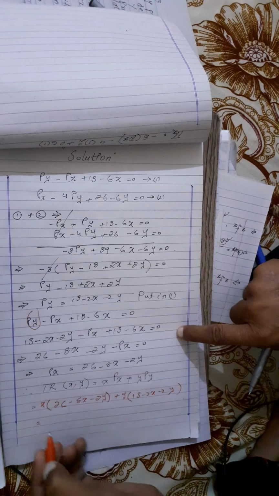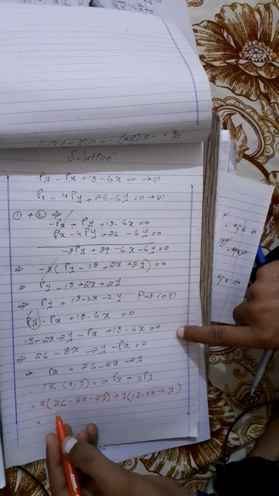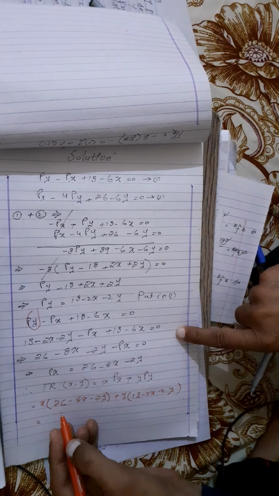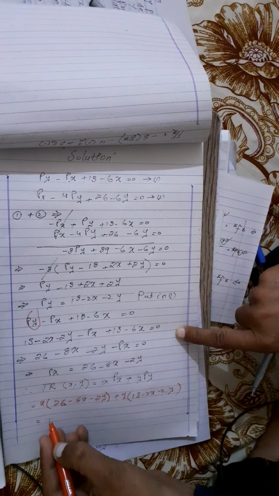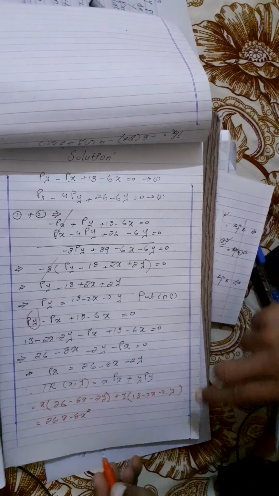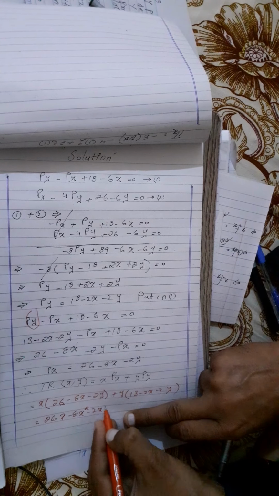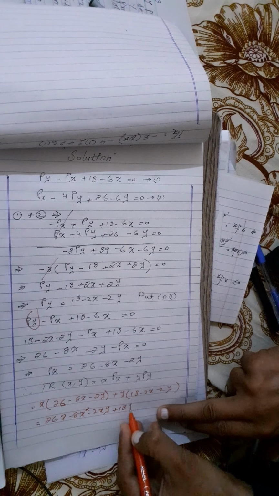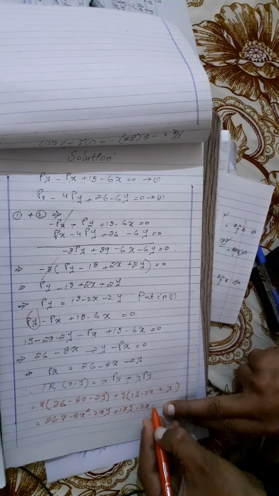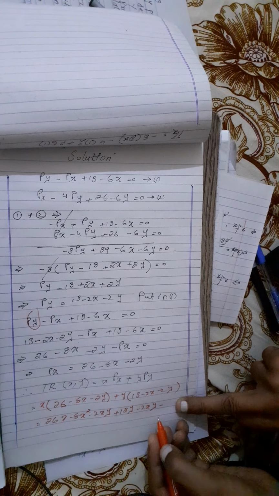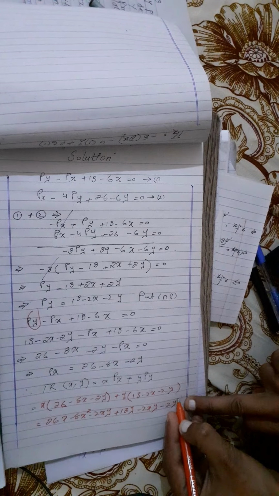Now simplify this a bit. 26x minus 8x square minus 2xy plus 13y minus 2xy minus 2y square.